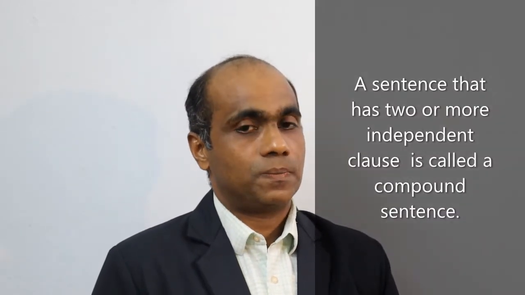So the first one is the simple sentence. The second one is the compound sentence. What is a compound sentence? A sentence that has two or more independent clauses is called a compound sentence. That is to say, suppose in a sentence there are two clauses, they are independent clauses, main clauses, two or three, and they are all equally important.